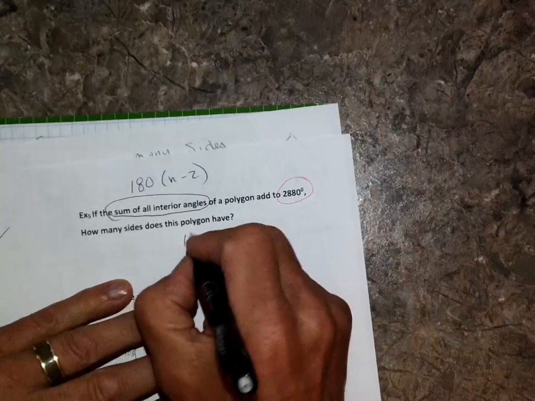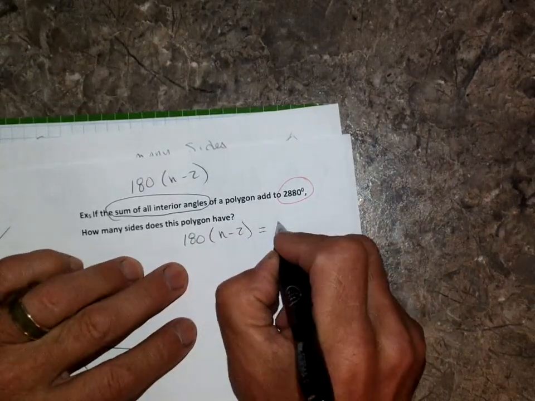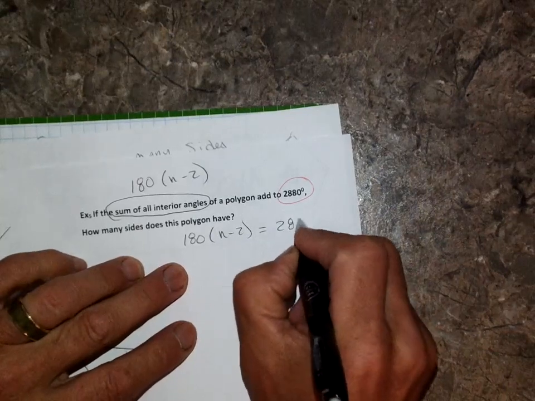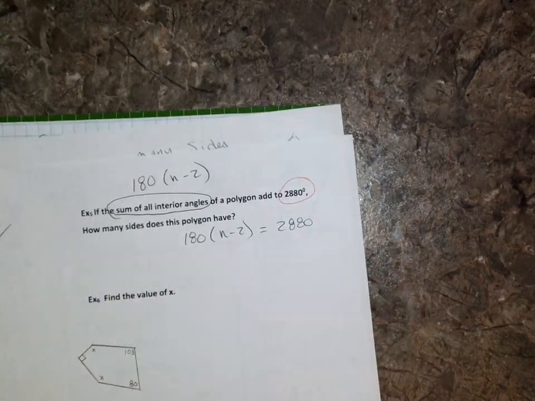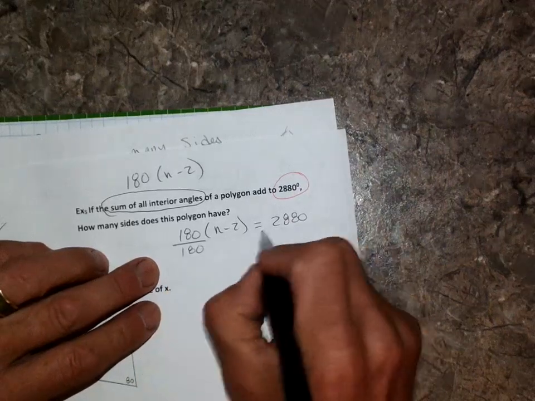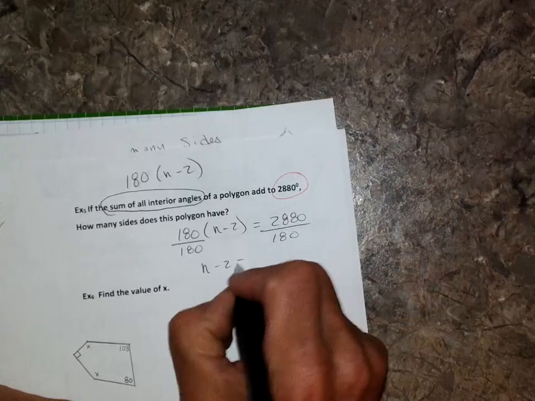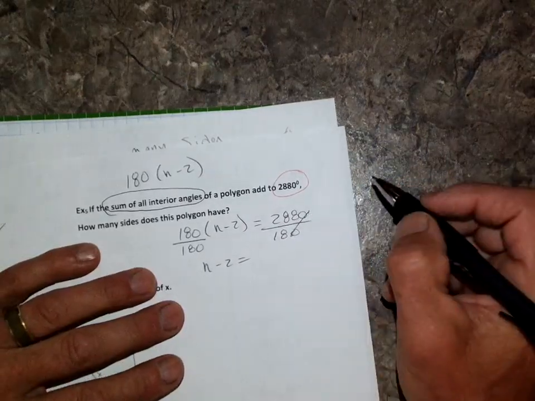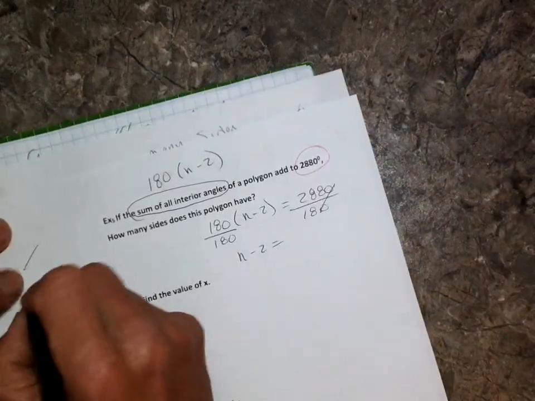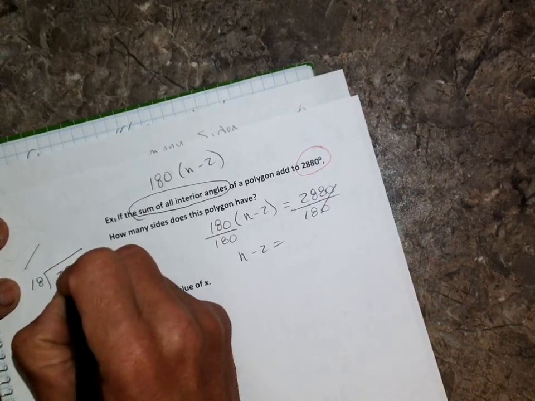Okay, so we'll go 180 times n minus 2 is equal to 2,880. Okay, and let's just solve. Darn, I need a calculator, you guys. Here I am without a calculator trying to do this. So we're going to solve. Divide by 180, divide by 180, and I got n minus 2 equals, let's see, I don't know what that is. I can't believe I'm doing this longhand. I need a calculator. 18 into 288.